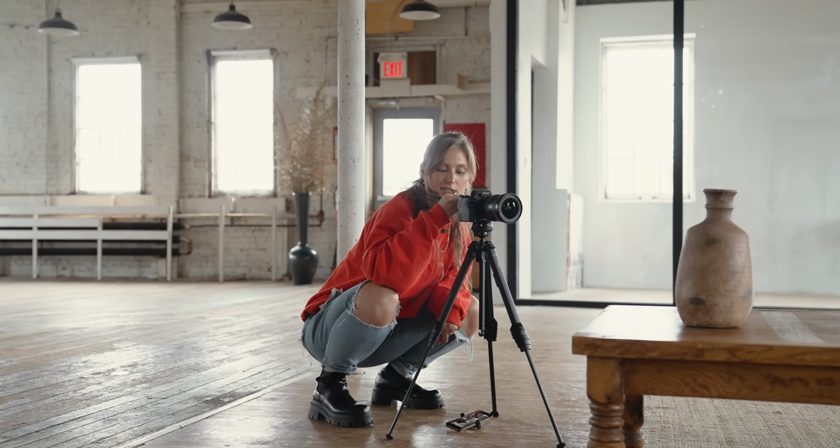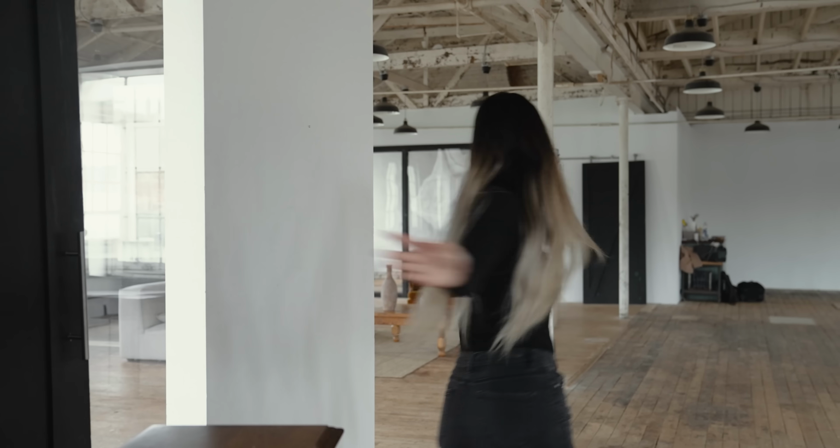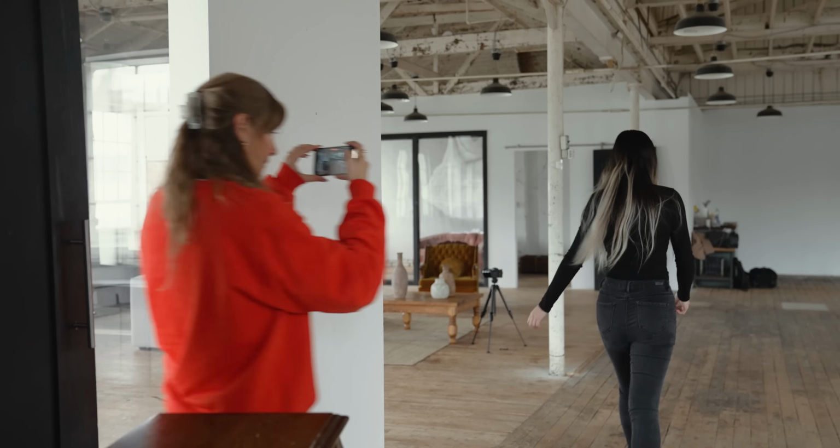My biggest beef with this mode, and the biggest difference between the iPhone and the A7 IV, is that it is completely driven by the computer inside this phone. AKA, there is nothing optically happening to cause the blur effect or the bokeh like in the A7 IV.